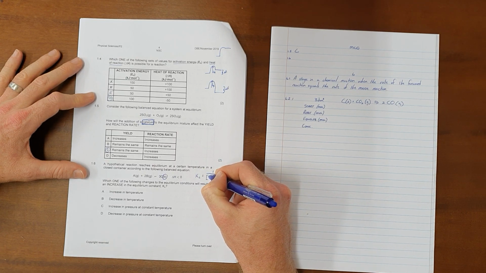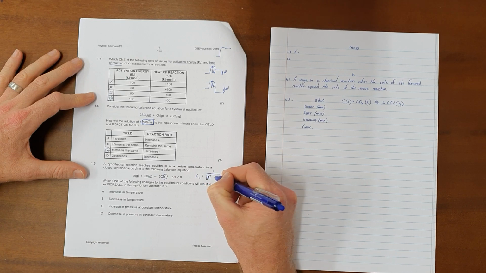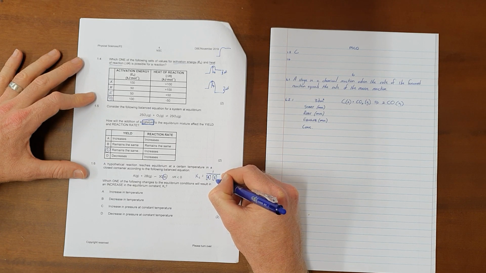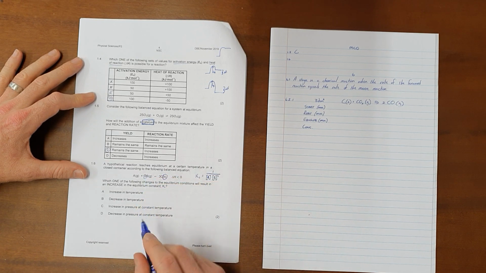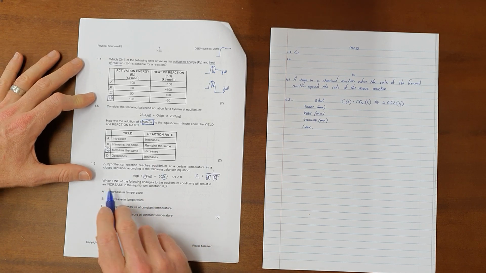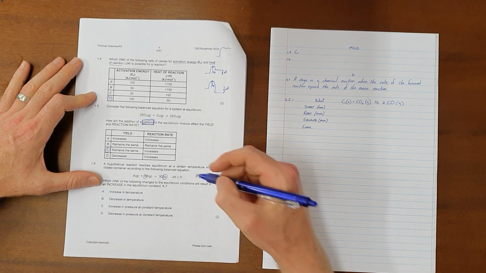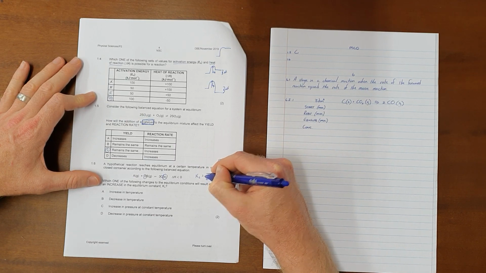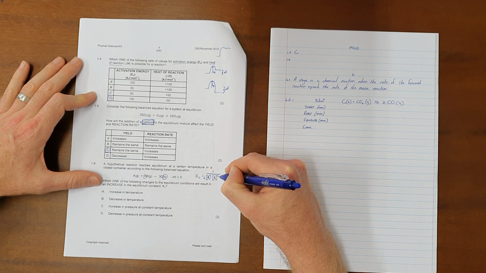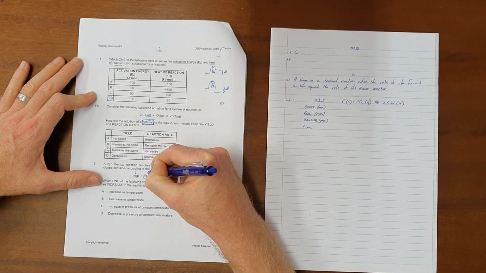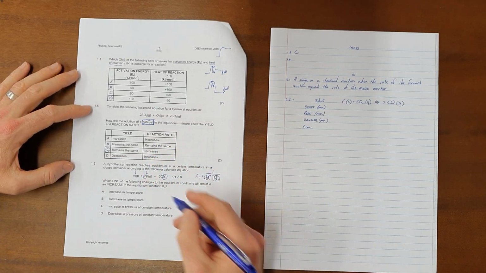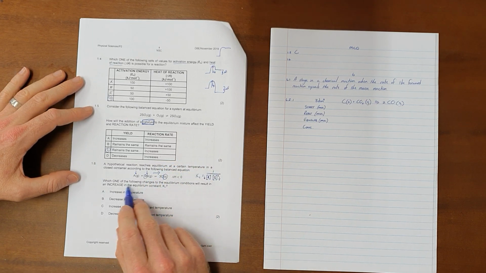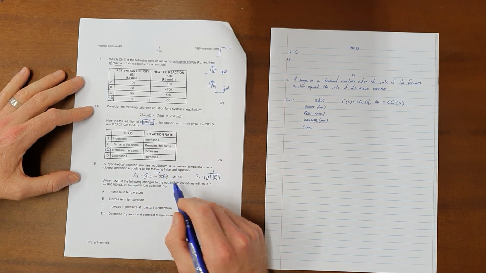So our equilibrium constant Kc is equal to 1 over the concentration of A, which is a gas, multiplied by the concentration of B squared. That squared comes from the coefficient of B. And the question asks, how would we increase the equilibrium constant Kc? The only way to increase this equilibrium constant would be to decrease the concentration of our reactants. And we would do that by favoring the forward reaction, because the forward reaction uses up reactants and produces more products.